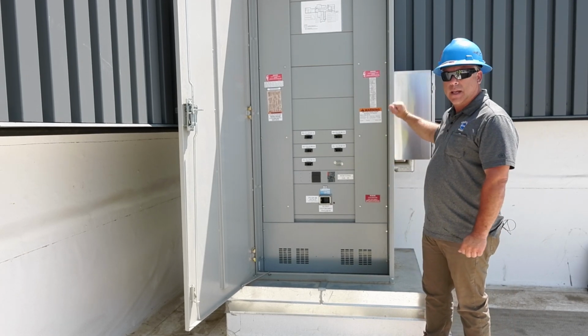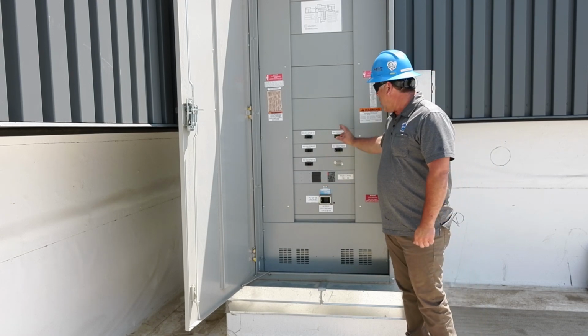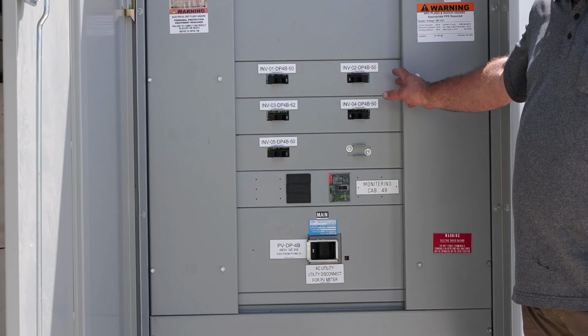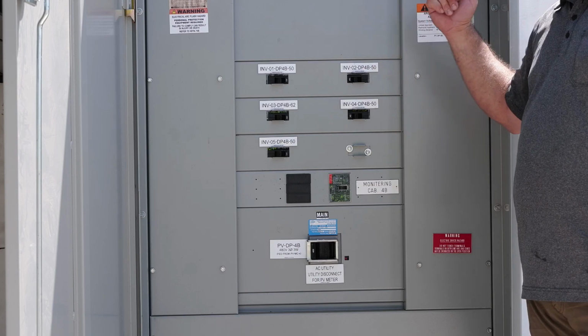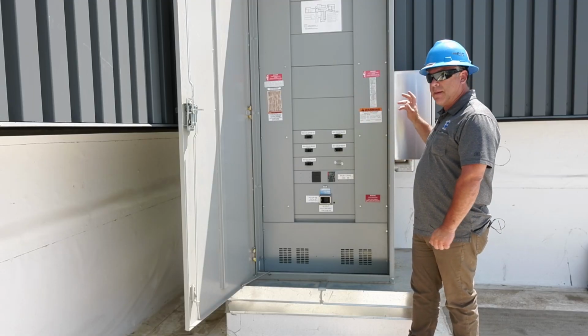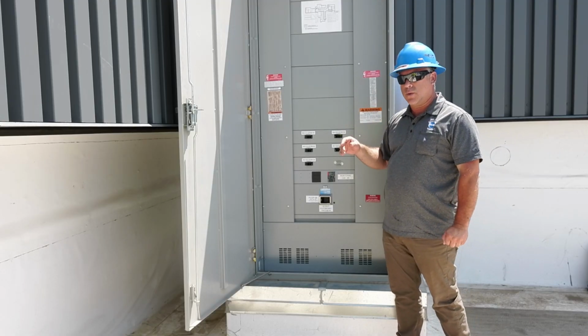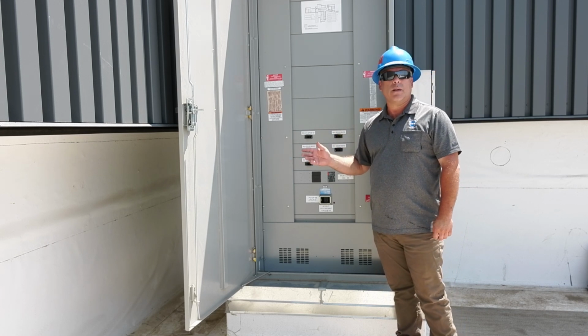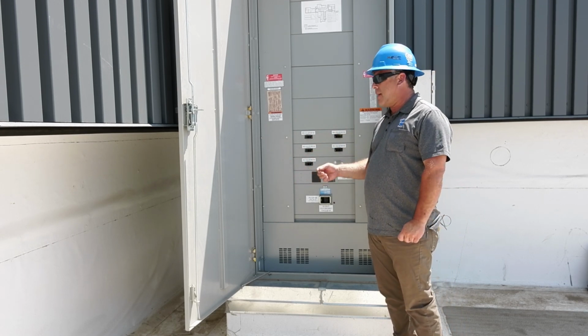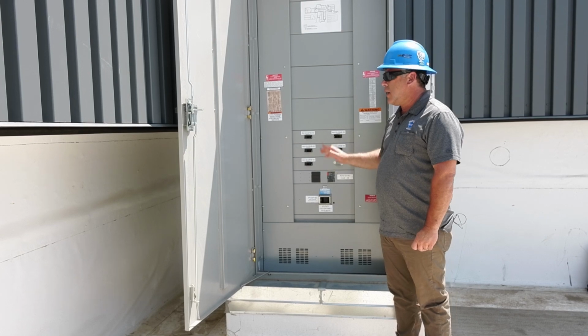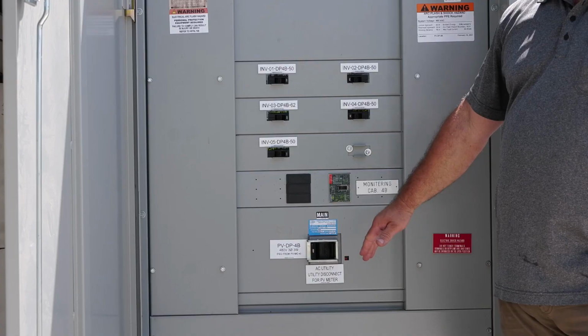Again, we have a metering cabinet on the side of it. All the CTs connected to each breaker are going to be metered into the meter cabinet, and it's going to go through the program to the Schneider program. You can have access to it and read them all. Again, this is just for disconnecting purposes.